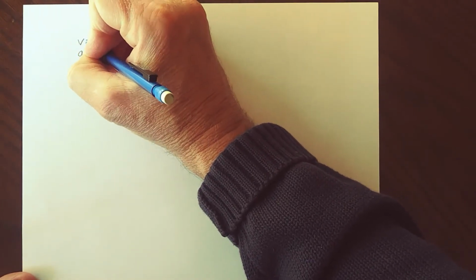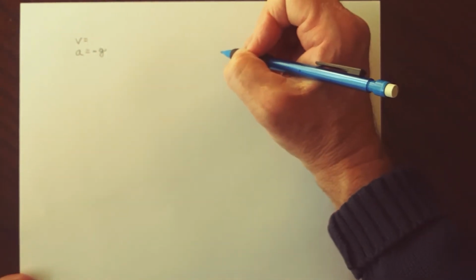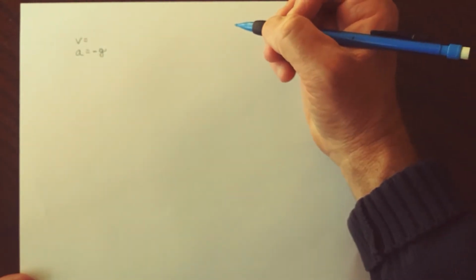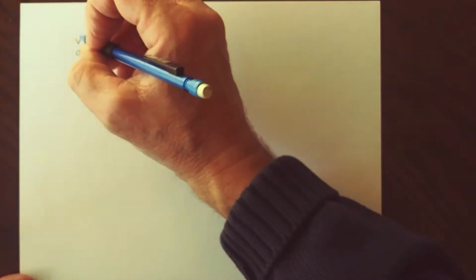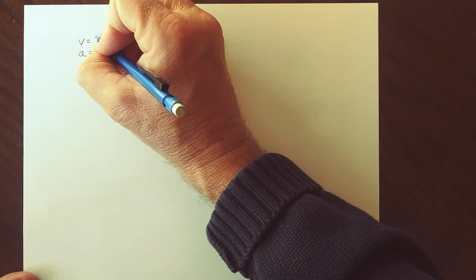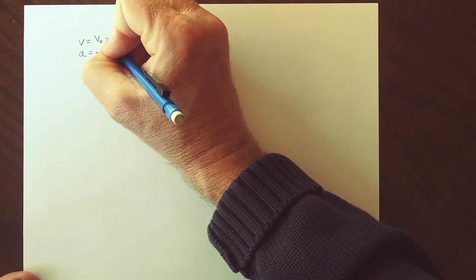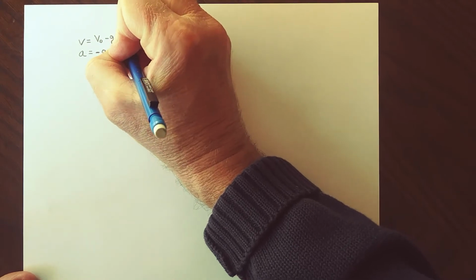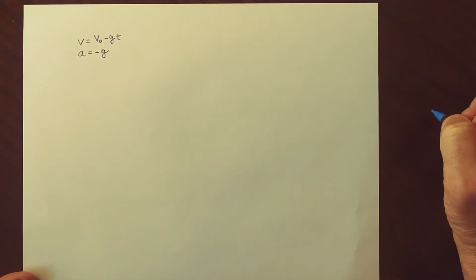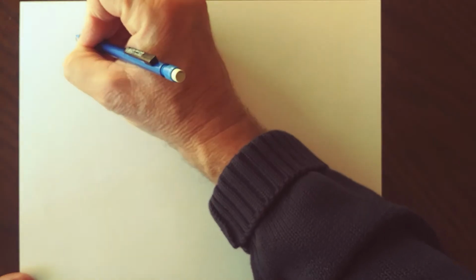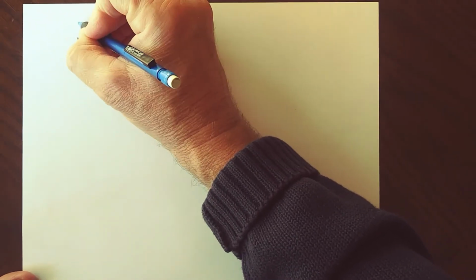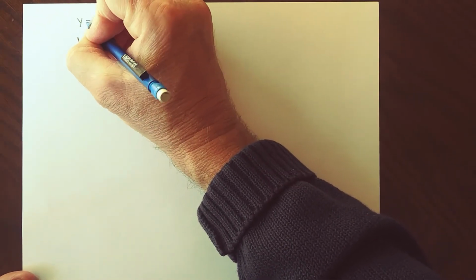Of course, the acceleration is independent of time, and of course space as well, as an approximation. So the equation v naught plus at becomes v naught minus gt. That's the speed kinematic equation. And then we have the position kinematic equation, which now we write as y.